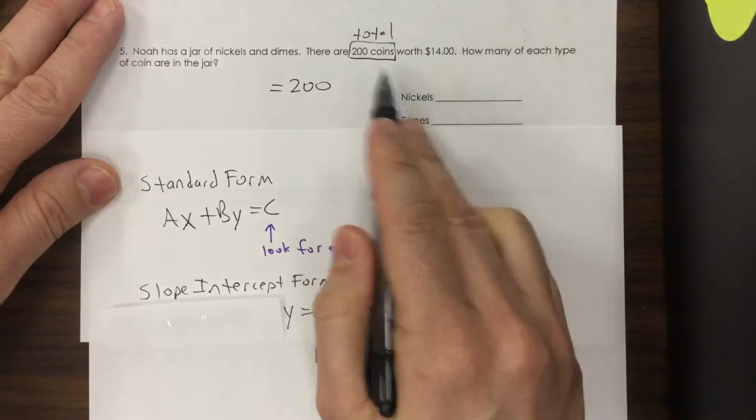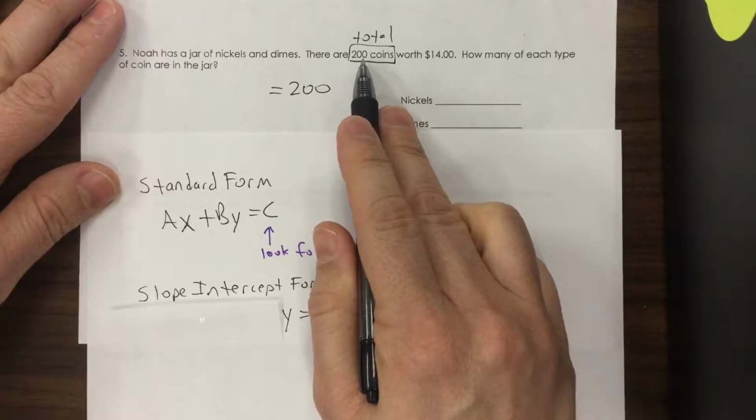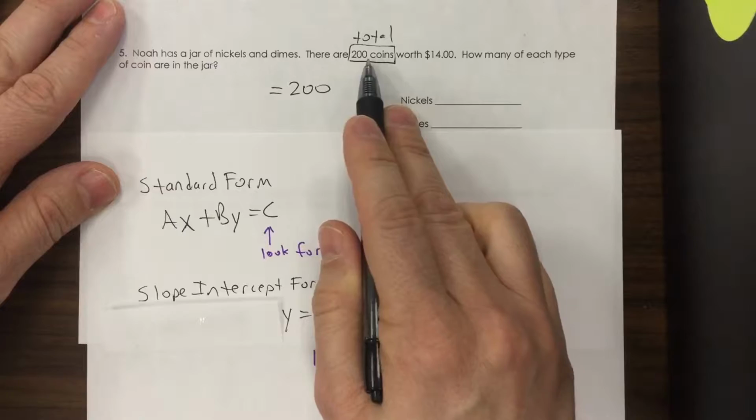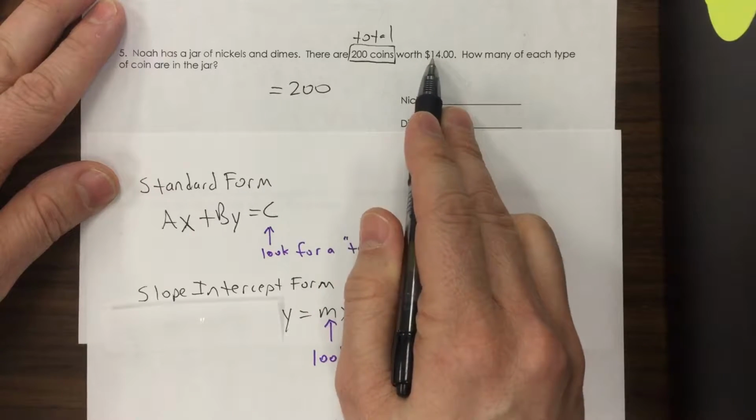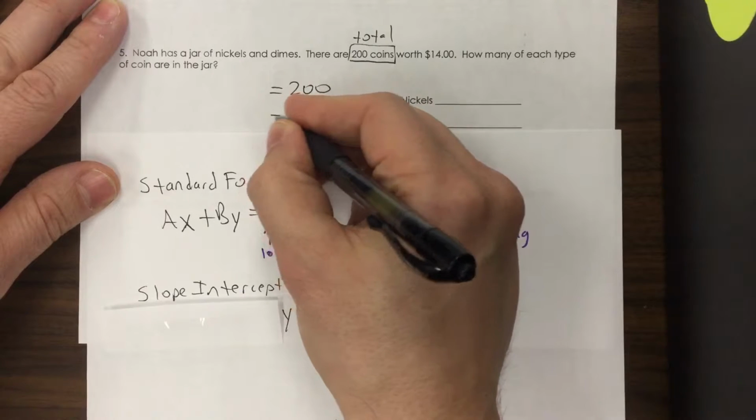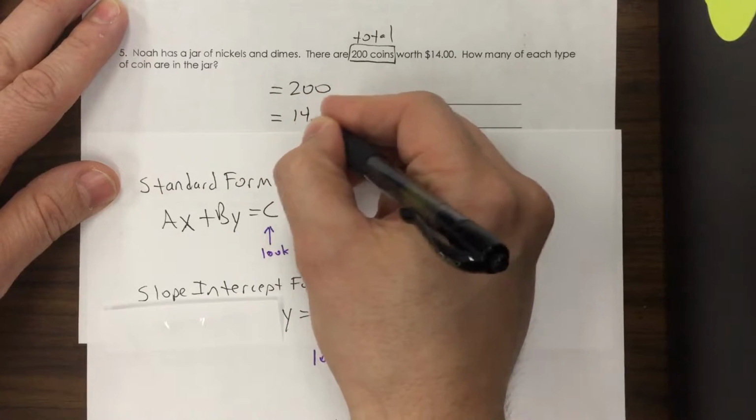But there's also another total. This is the total number of coins that you can count, but this is the total value of all the coins. That's the total money value. So that's going to be another standard form equation.